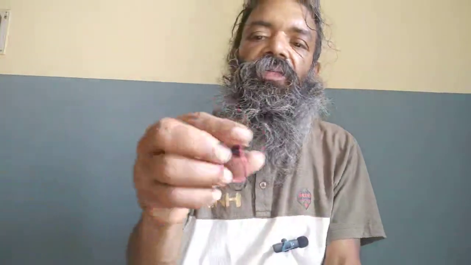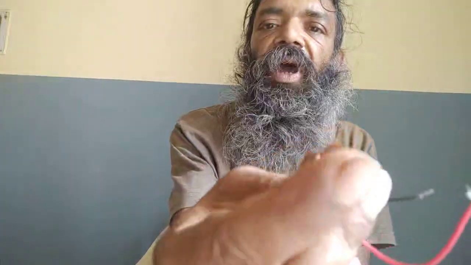Okay, so if there is a magnetic field like this and there is a wire, and in the wire I am flowing current, there is one kind of energy from this direction to this direction, and another kind of energy flowing in the wire. So this is the magnetic field and there is a wire.